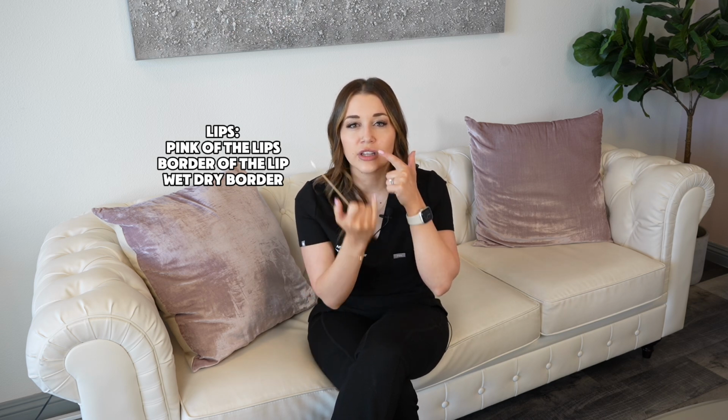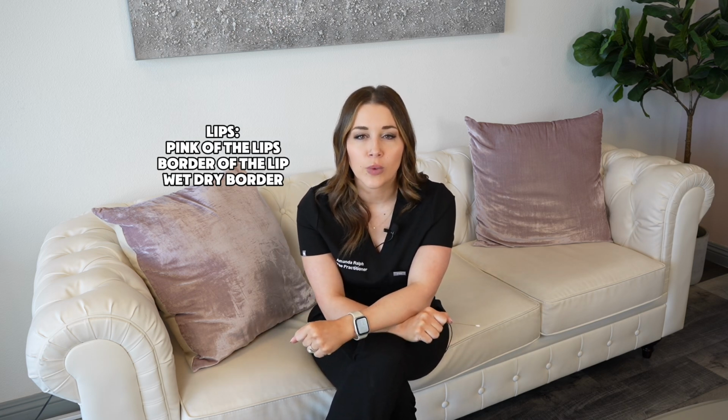We also, of course, have lips. We have the pink of the lips. We have the border of the lip. The area from the actual lip to under the lip is called the wet-dry border. So these are some terms that you will hear when it comes to the lips themselves. There are also lip shapes that have terms. The one that comes to mind is an M-shaped lip, but there are lots of different things that we can talk about in this area.